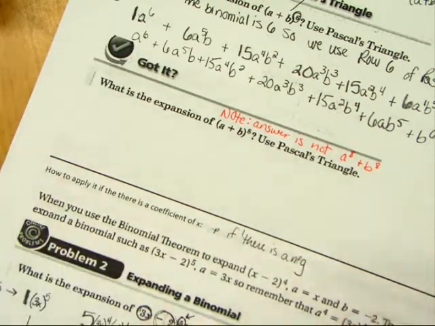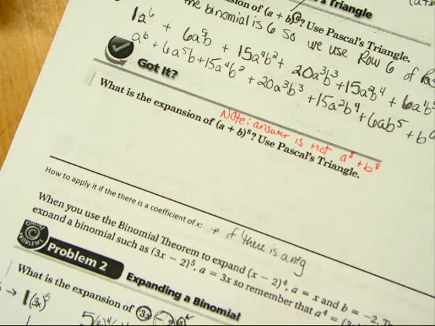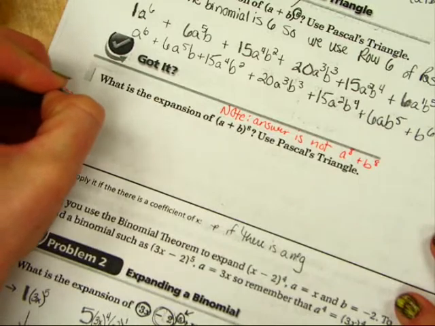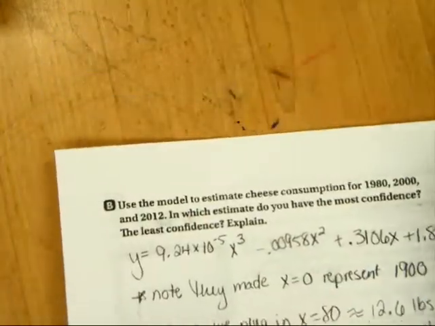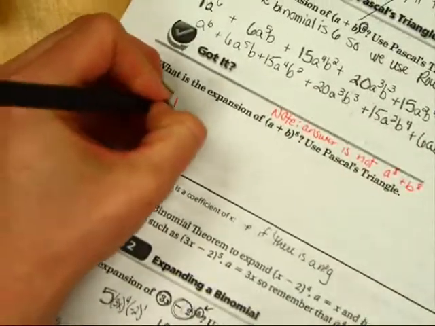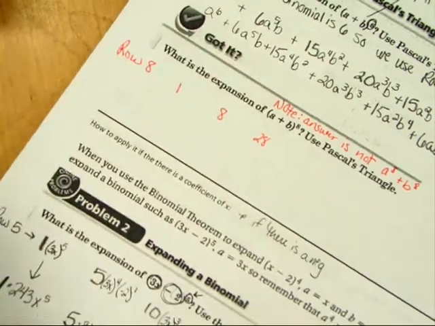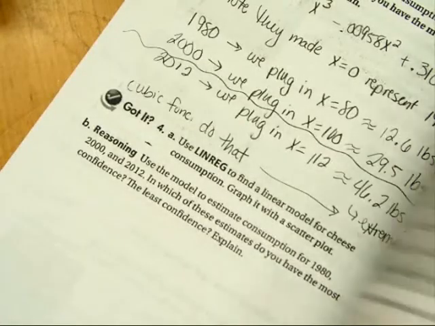Now instead of having to write this thing out 8 times and come up with a super obnoxious problem, we're going to use Pascal's triangle and the rule for the 8th row. So row 8, because we have a power of 8. I'm going to flip back over and I see it's 1, 8, 28, 56 and 70.